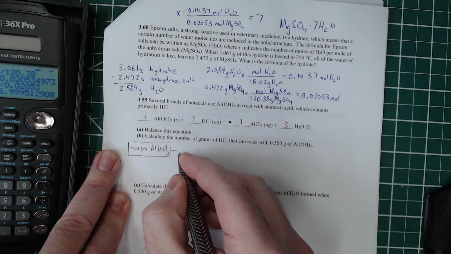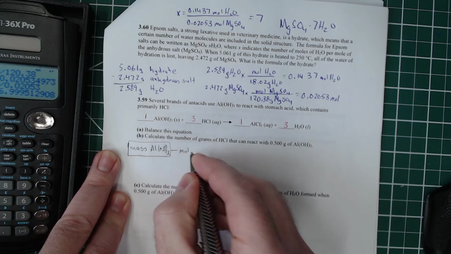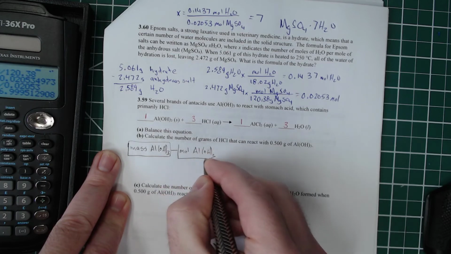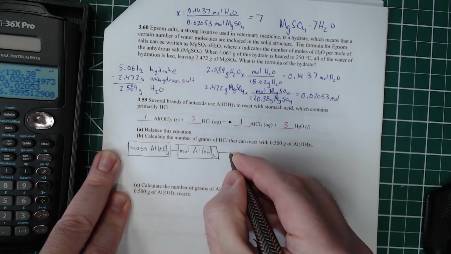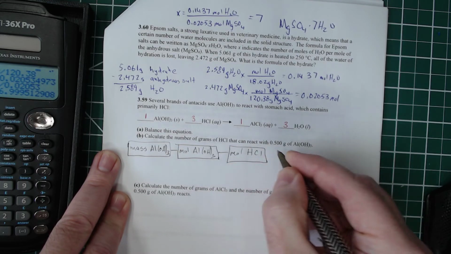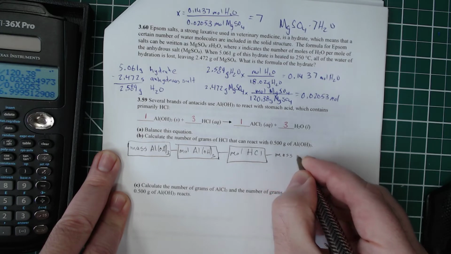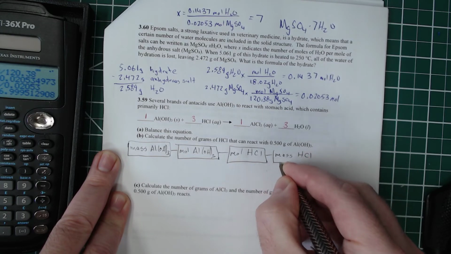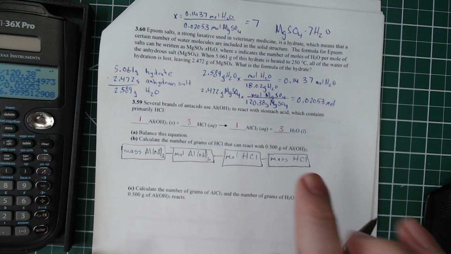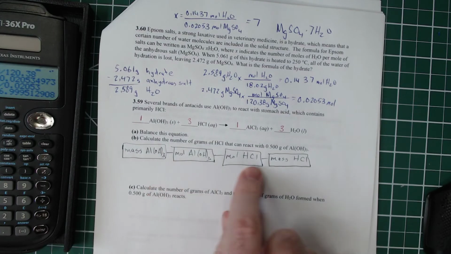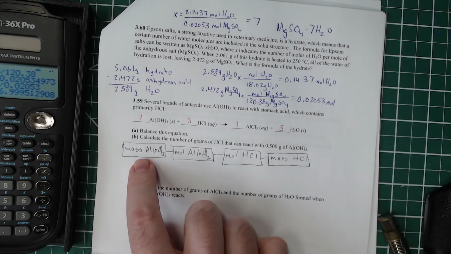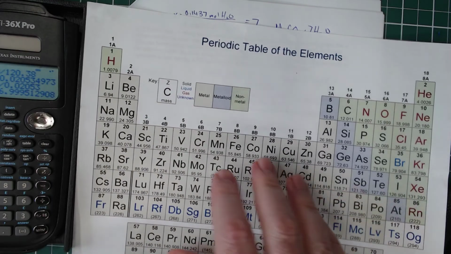So we're going to go from mass of aluminum hydroxide to the moles of aluminum hydroxide, to the moles of HCl, to the mass of HCl. We're going to need to get the molar mass of aluminum hydroxide and the molar mass of HCl. That's easy enough. We can find that on our periodic table. So I'll come over here. Let's calculate those real quick.